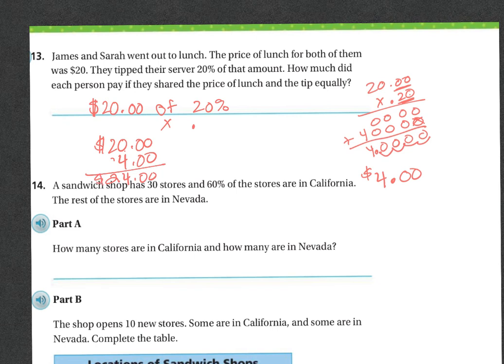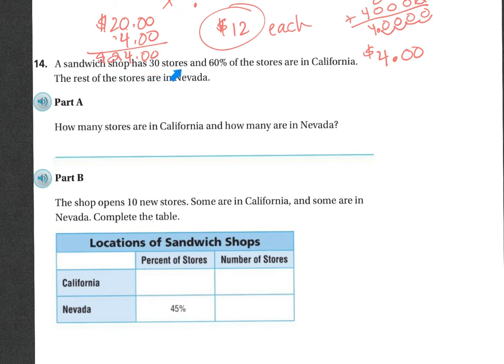They're splitting it equally, so you're cutting it in half, and half of $24 is $12. So they each paid $12. A sandwich shop has 30 stores, and 60% of the stores are in California. The rest of the stores are in Nevada. So part A, how many stores are in California and how many stores are in Nevada?